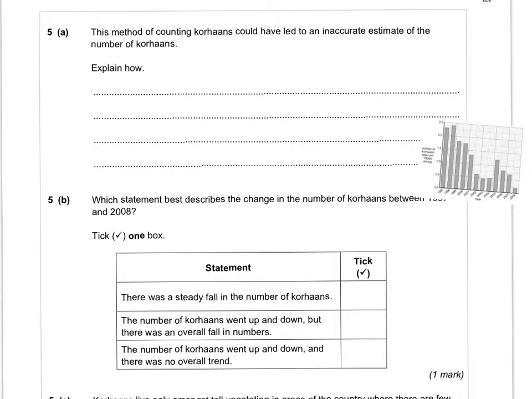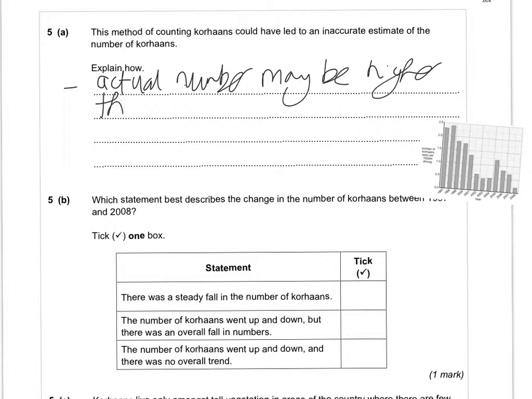Okay, so before we look at the graph, we've got question 5a. This method of counting korhans could have led to an inaccurate estimate of the number of korhans. Explain how. Well, in the question it says that they were driving along a certain stretch of road. Therefore, they're only going to see a certain amount of them in that particular area. So the actual number is probably going to be a lot higher than the estimate. So you've got 1 mark saying the actual number may be higher than the estimate. And the reason for that is because not all birds are visible.